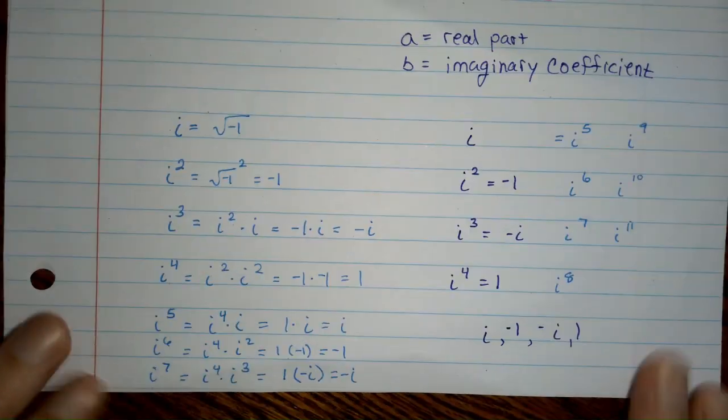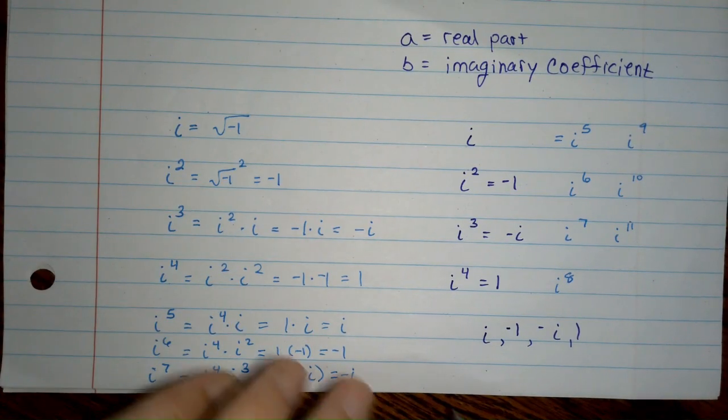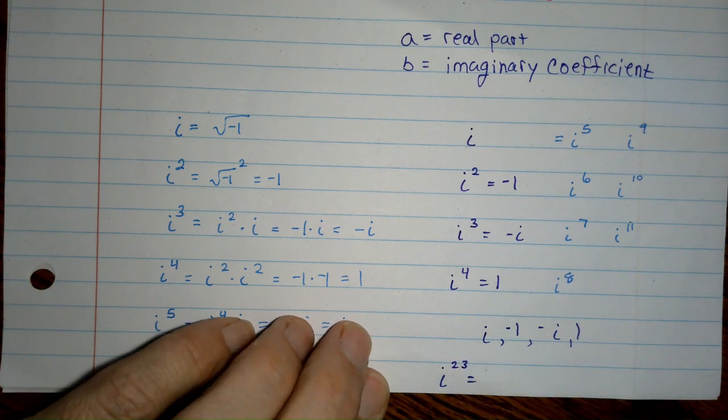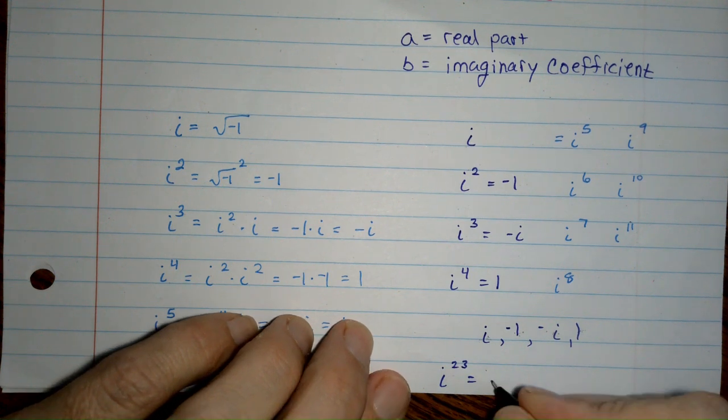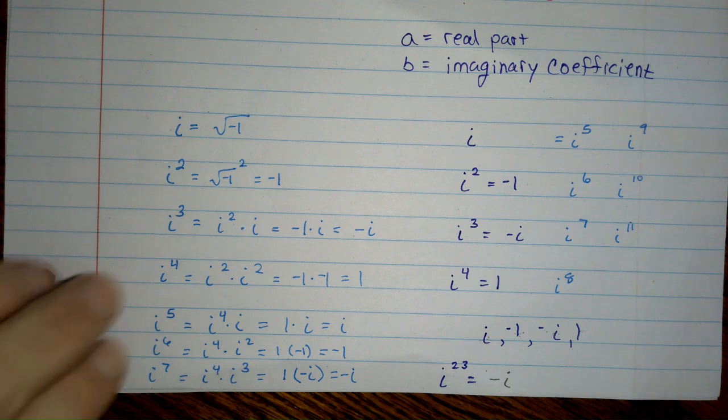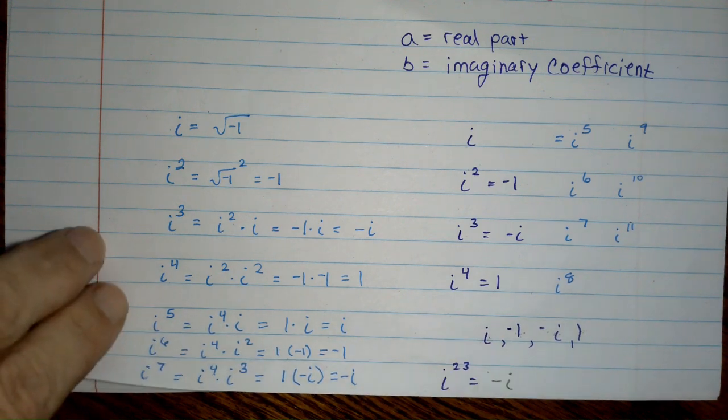And now we can just think. Let's say I wanted to do i to the 23rd power. Okay, well, 1, 2, 3, 4, 5, 6, 7, 8, 9, 10, 11, 12, 13, 14, 15, 16, 17, 18, 19, 20, 21, 22, 23. Boom, -i. You can always do that. That pattern will hold true. However, if we get really big numbers, maybe we don't want to count that high. So there's got to be another way.